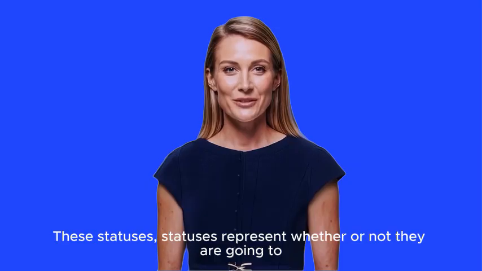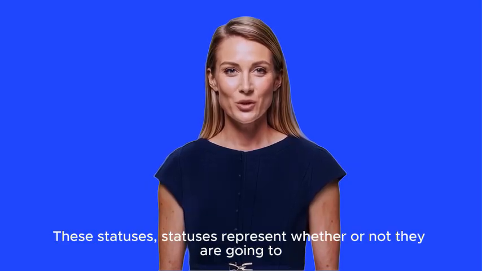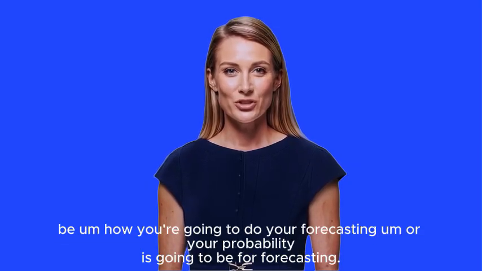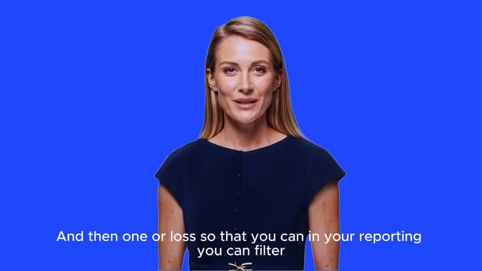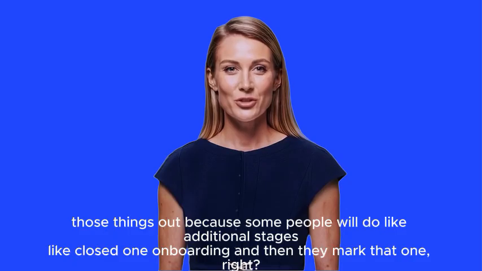These statuses represent how you're going to do your forecasting, or what your probability is going to be for forecasting. Status is like what's in the open part of the pipeline, and then what's been closed, okay? And then won or lost, so that in your reporting, you can filter those things out.